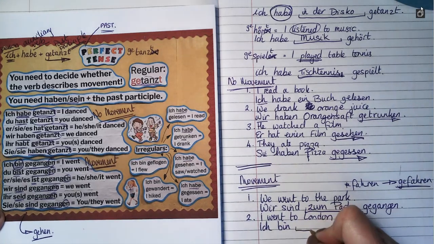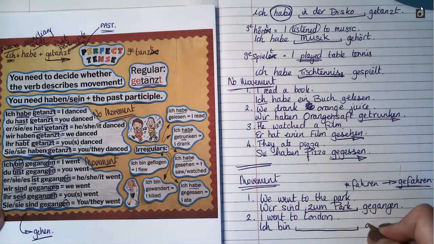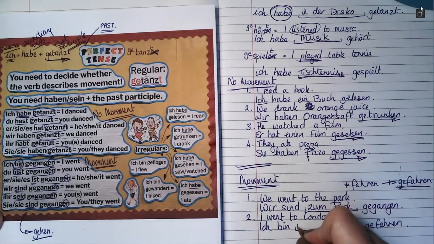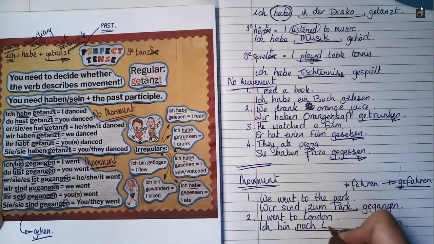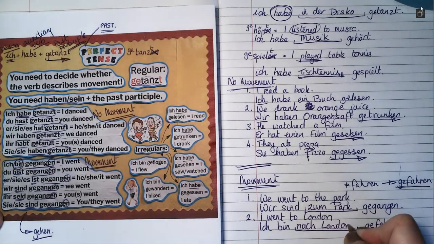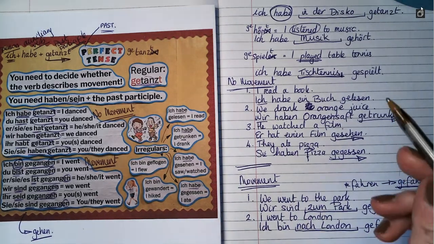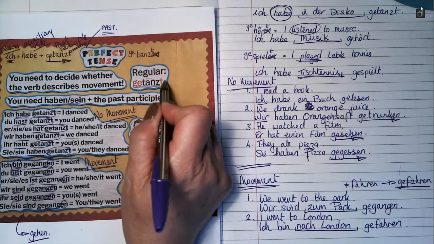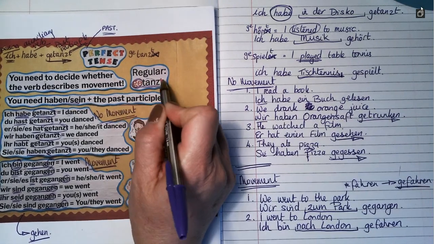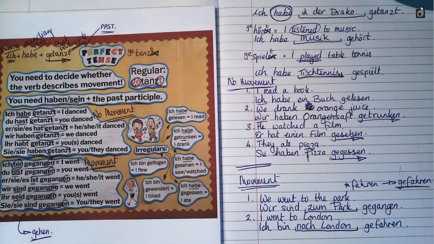So that leaves space for your information and then that goes at the end. And we went to London. So we need nach London. Okay. So basically what you need really is to remember that if you're making a nice regular past participle, it's GE at the front and T at the end.